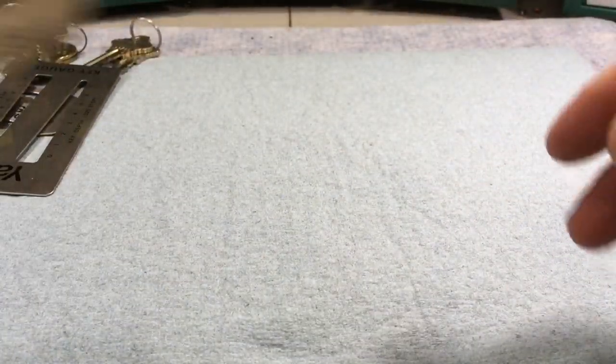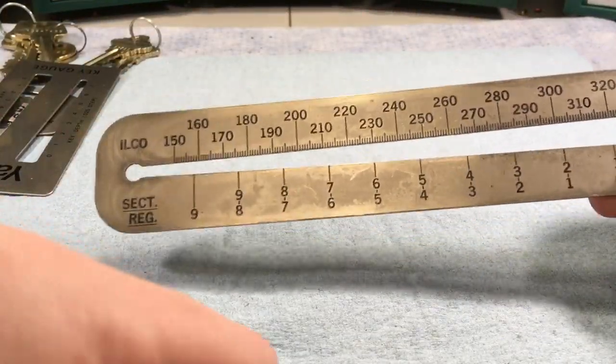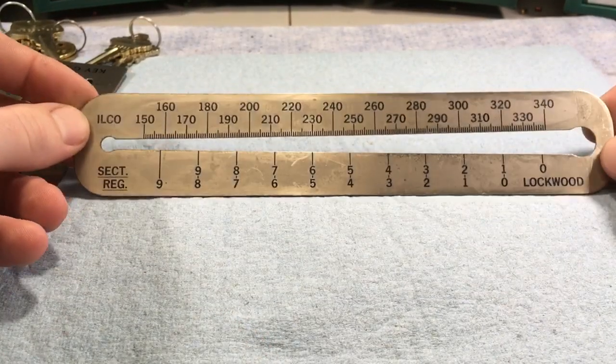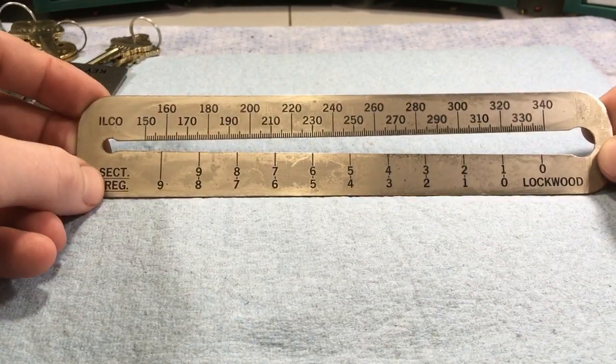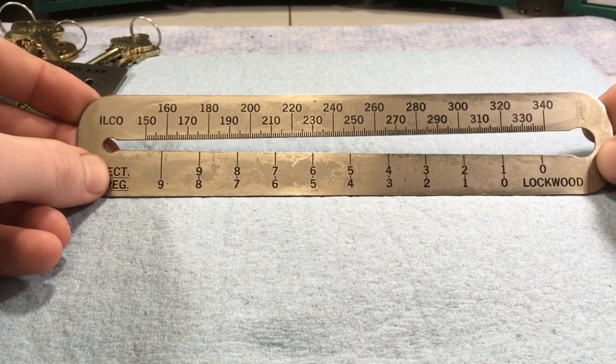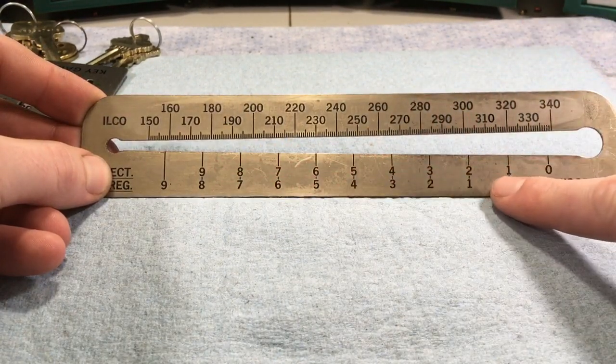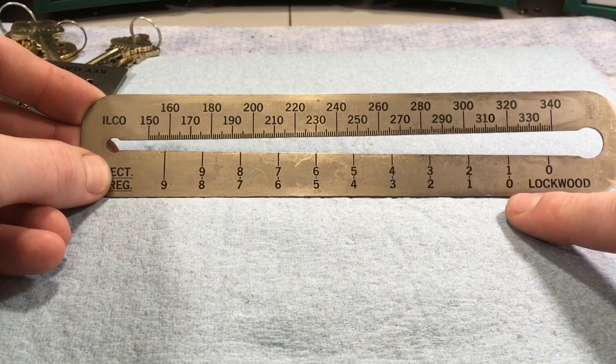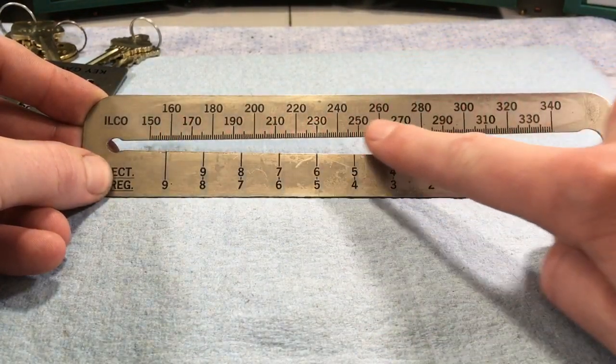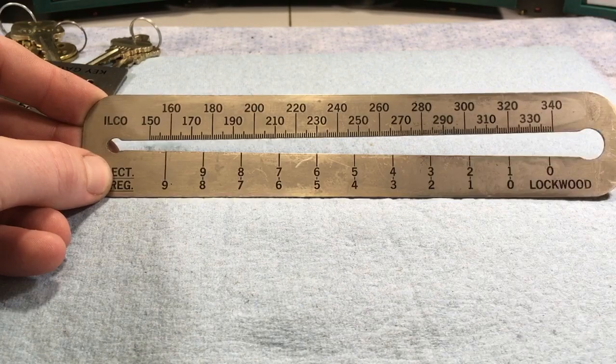And there are some other ones. I don't know if they still make any of these anymore. This is an old one from Ilco for Lockwood, both sectional and regular key bitting specifications that contain not only the whole numbers that correspond with the key combination and the bottom pin lengths, but it also contains the measurements in thousandths of an inch.